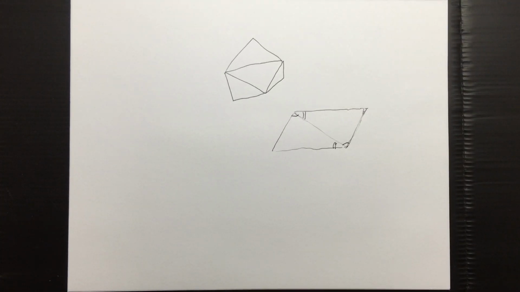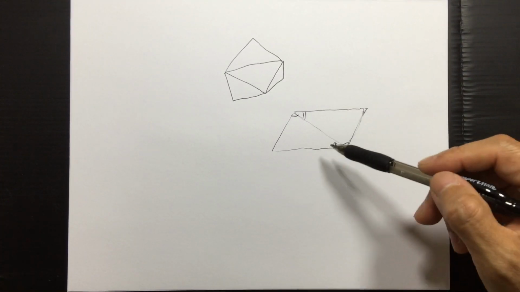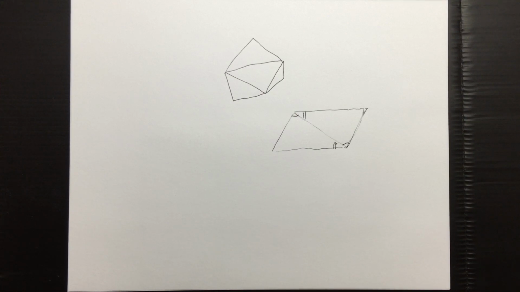They are congruent. Once they're congruent, all the sides are the same, and then you can get all the other properties.